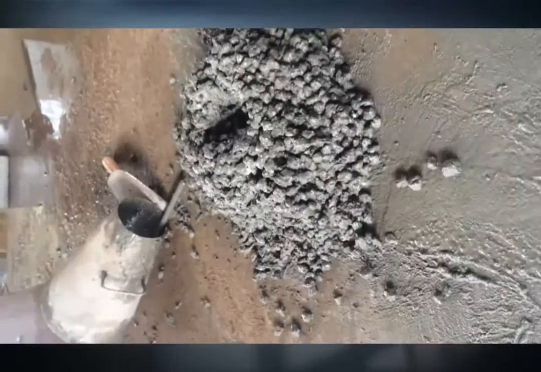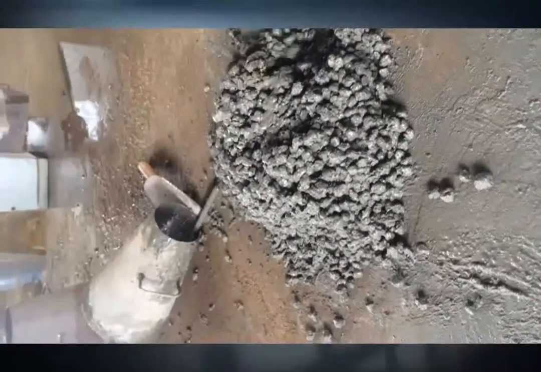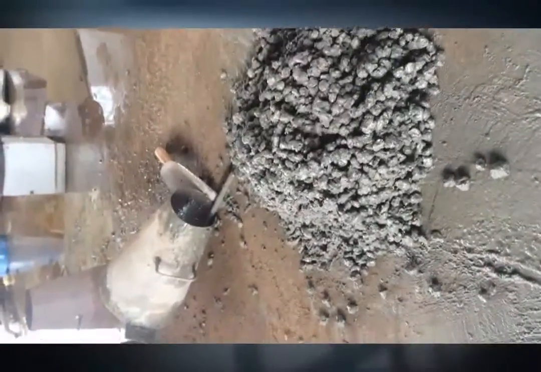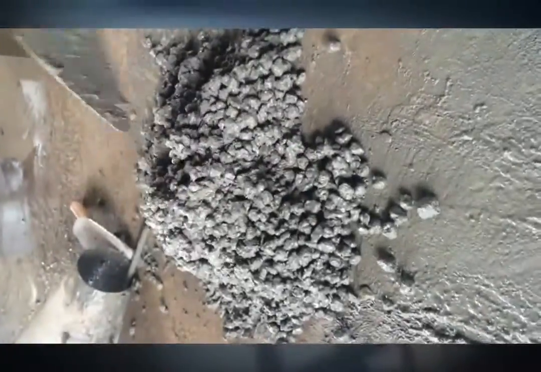After mixing our materials, the next aspect we are going to do is the cube test. As you can see, the material is displayed, and the apparatus we are going to use is the 100 millimeter by 100 millimeter cube. We also have the 150 millimeter by 150 millimeter cube.